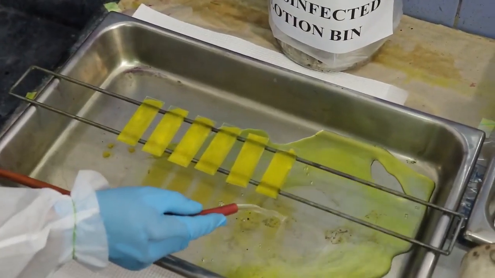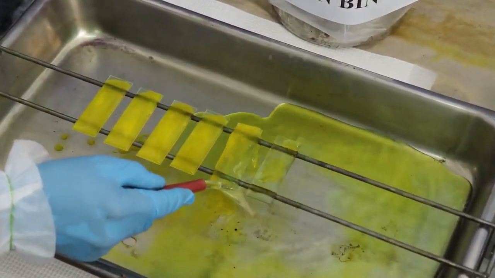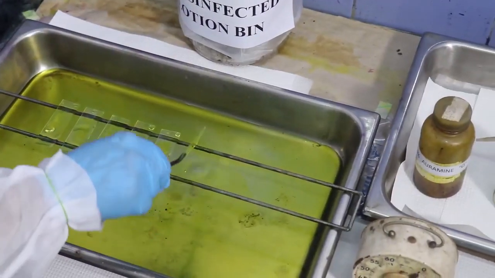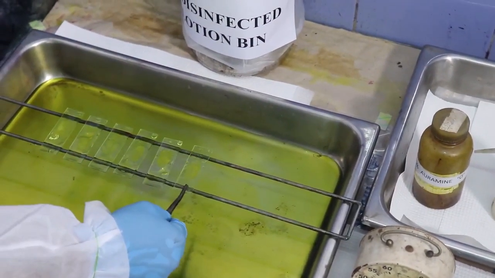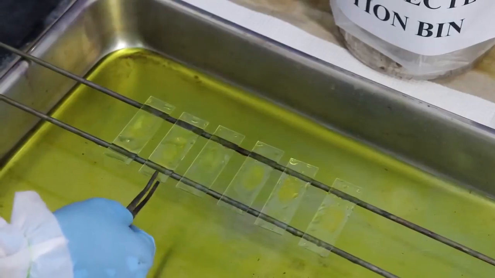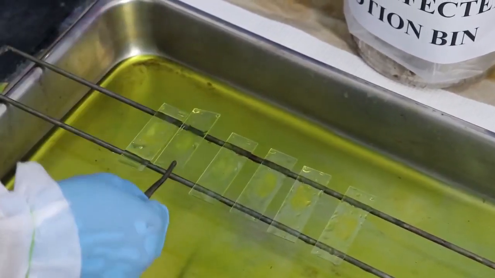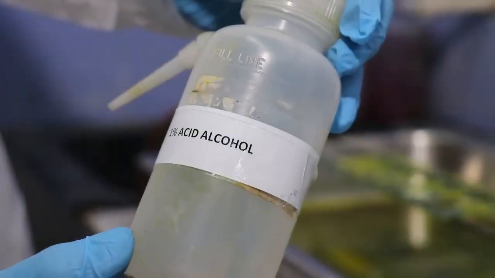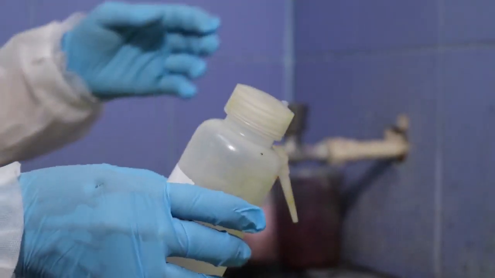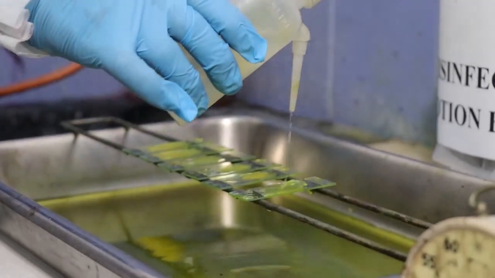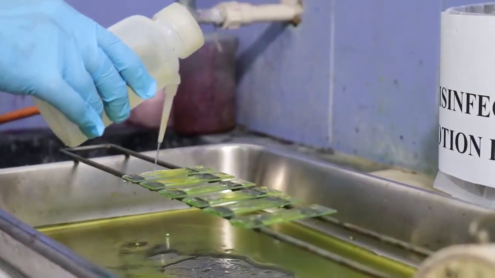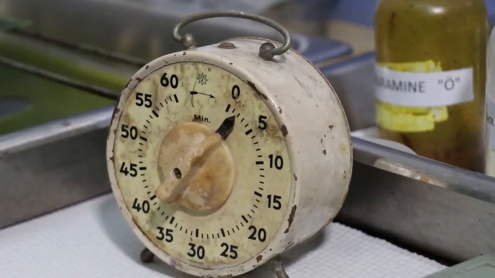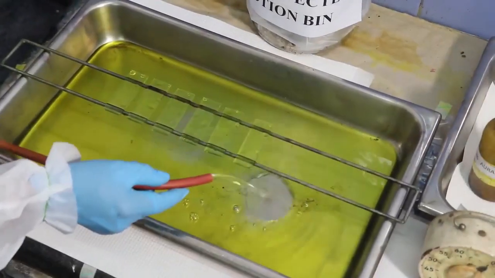Rinse the slides gently with tap water until all free Auramine O stain is washed away. Tilt the slides to drain out excess water. Pour decolorization solution onto the slides. Let the slides stand for 2 minutes. Rinse with tap water.